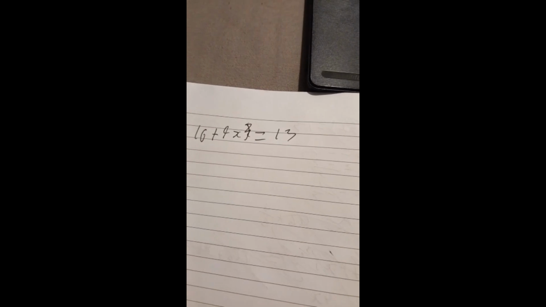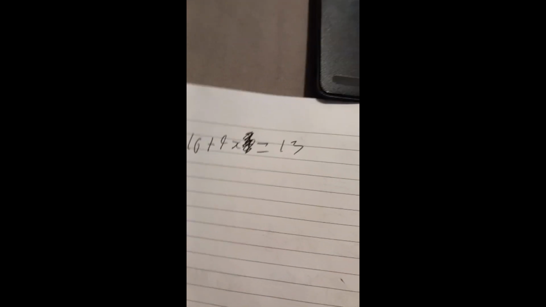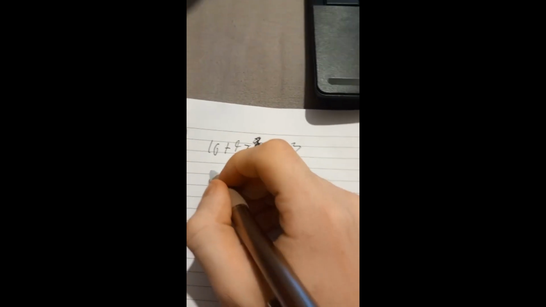So I took the liberty of removing the 3 over 2, because I'm pretty sure you could have guessed to do that. So I'm going to solve for x, obviously.